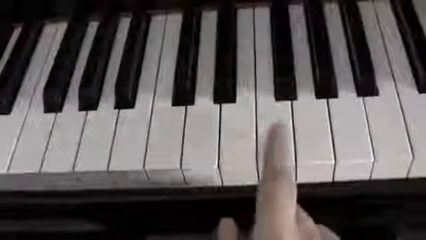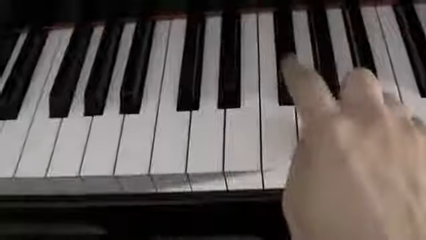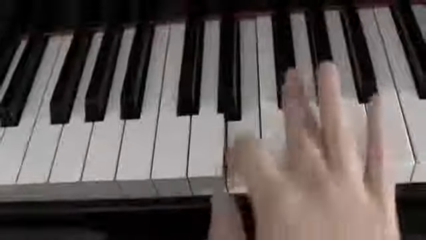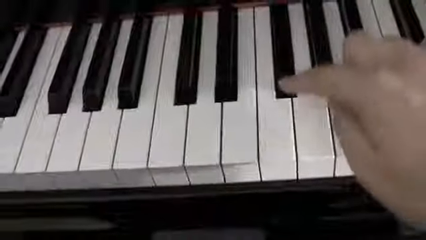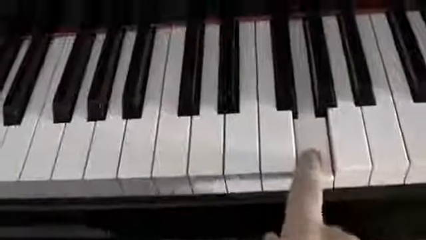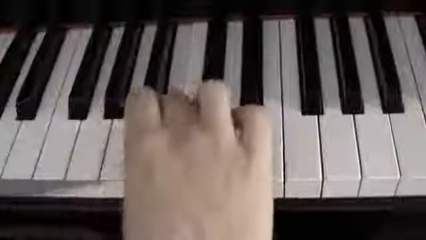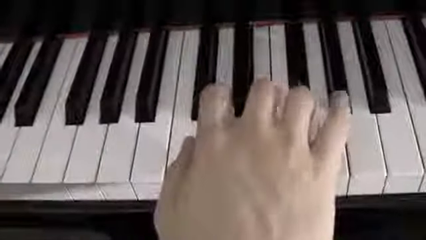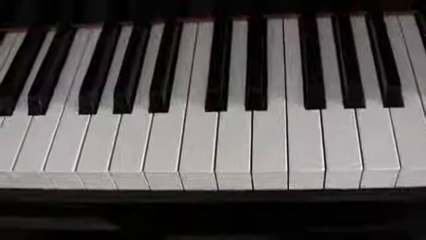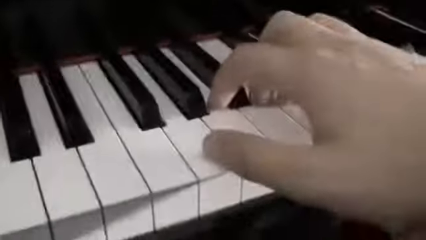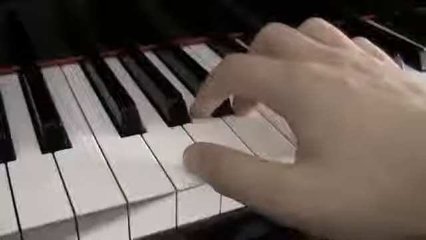Now from here to here is a semitone. So what we actually have to do is go to this note up here. So we go tone, and then we need a semitone. And look, it leads us right back. So that's G major. It goes. Yay!